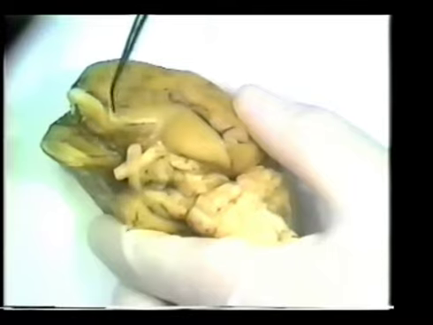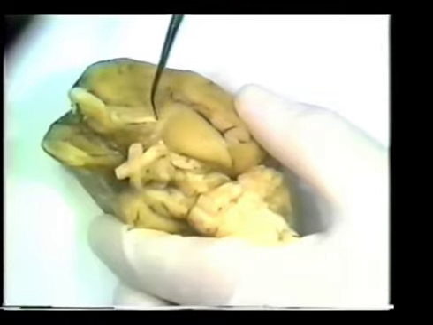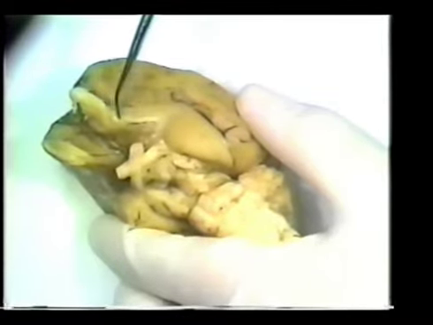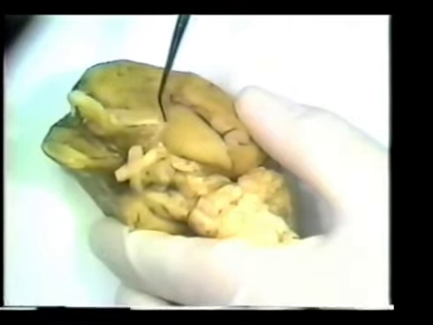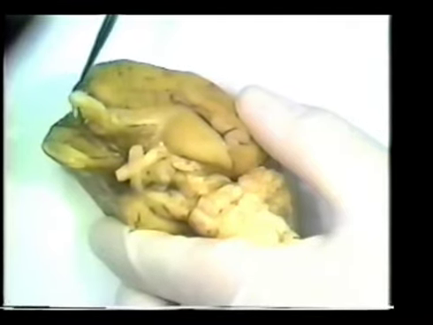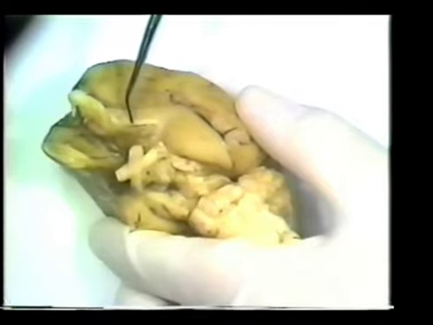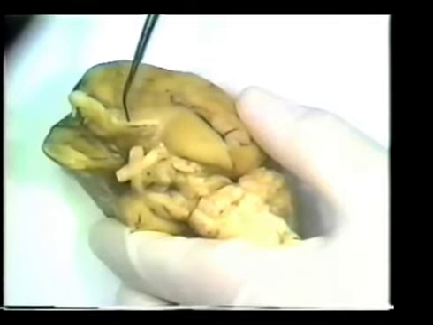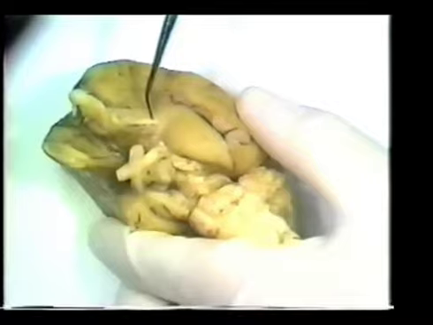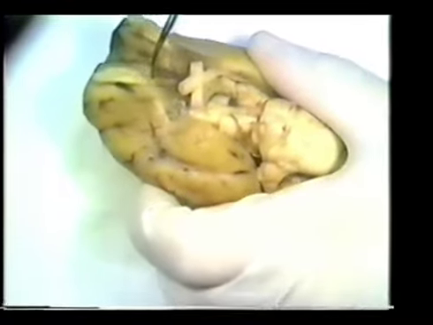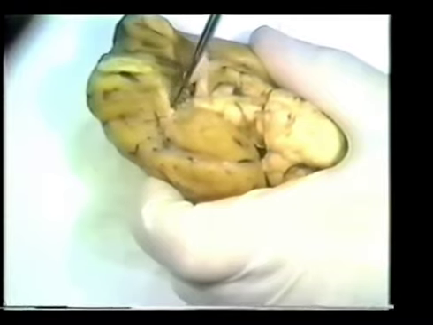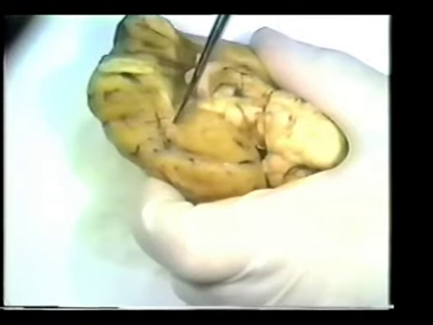Another structure that we can see is called the olfactory tract. This is a white line of nerves that extends from the olfactory bulb back into the cerebrum. This is the olfactory tract here, and on this side we can see the olfactory tract here.